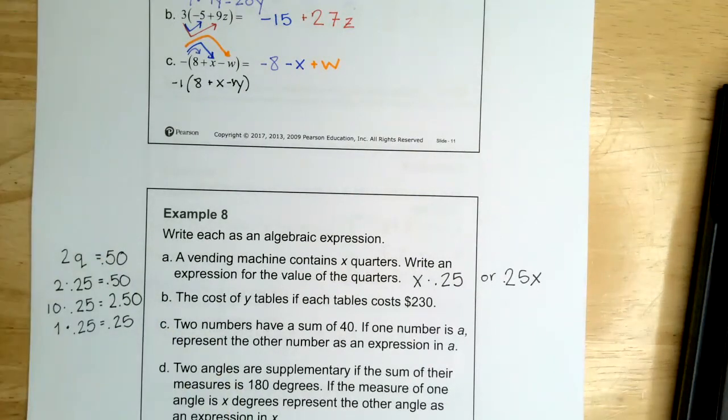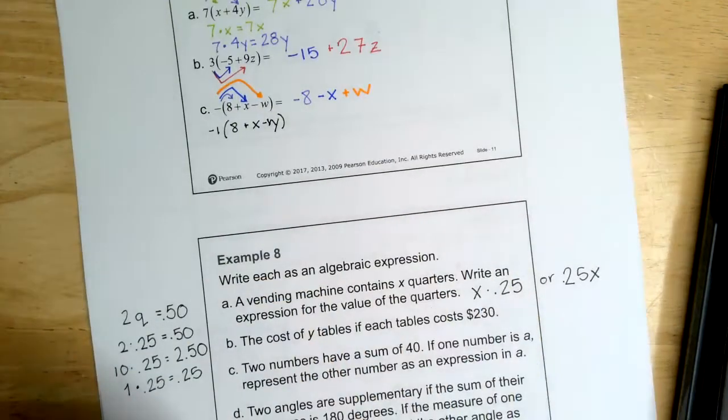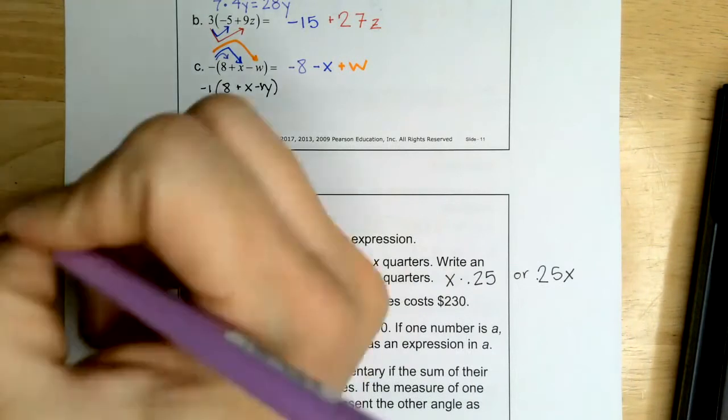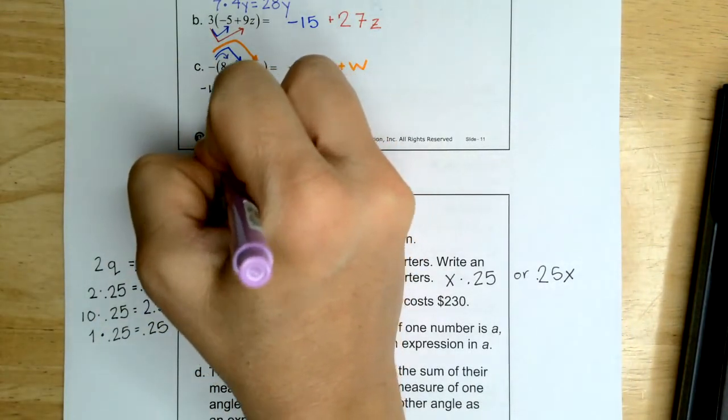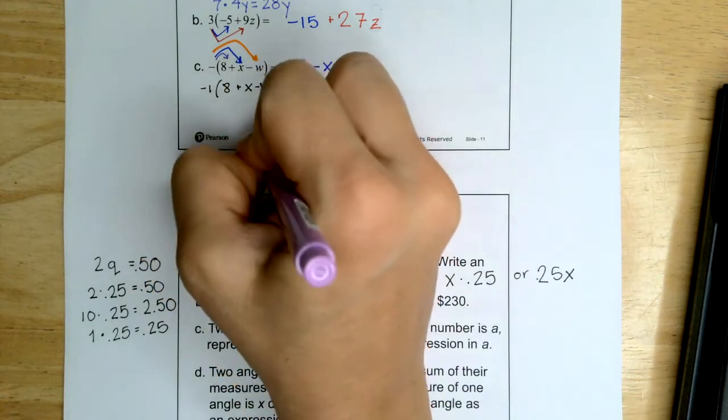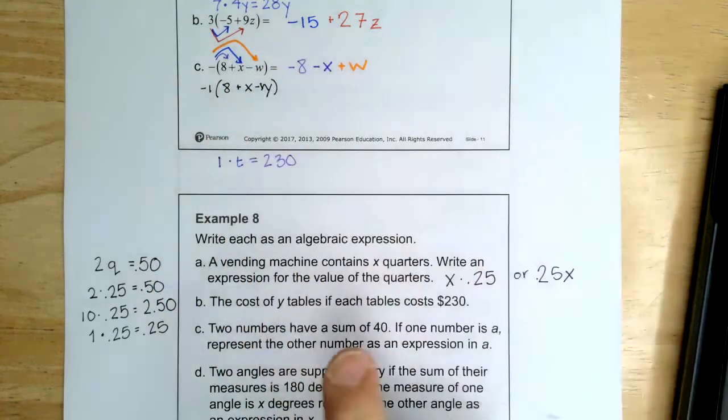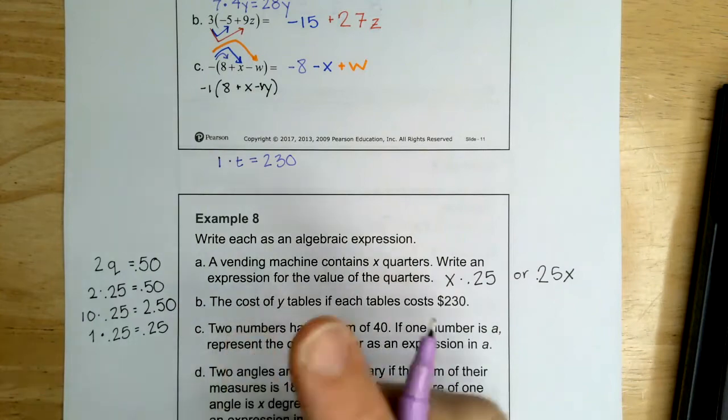The cost of y tables if each table costs $230. So if I had 1 table, it would cost $230.